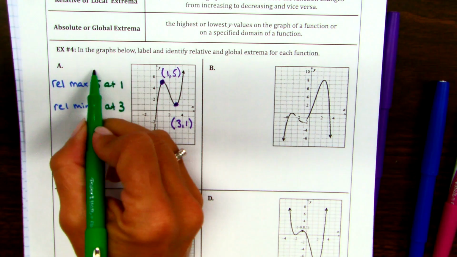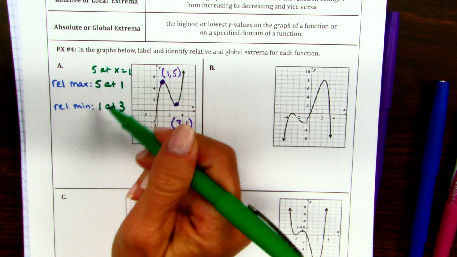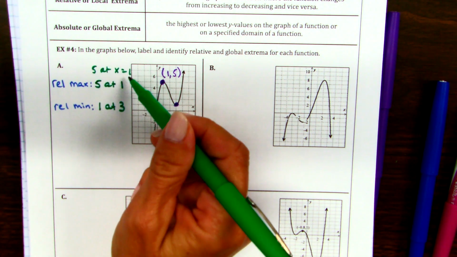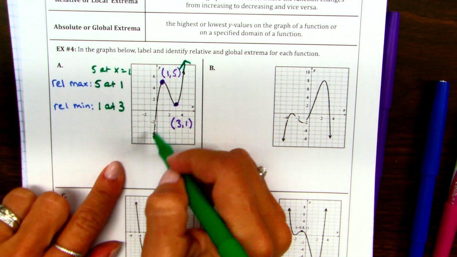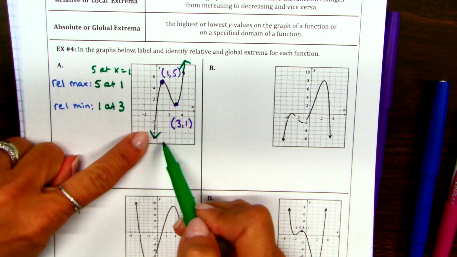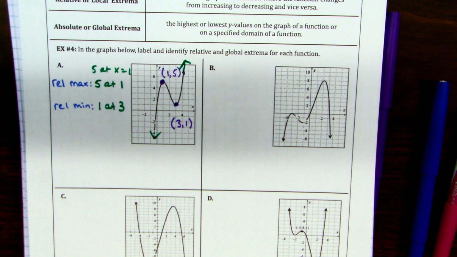You might see this too, 5 at x equals 1. Either way, okay, I think that's how I did it in the key. But either one of these is fine. Are either of these also an absolute? Nope. Because we have arrows going in opposite directions, we have points that are going to go higher and lower than these local or relative extrema. Okay? Let's look at another one.